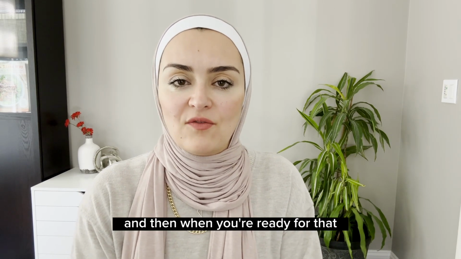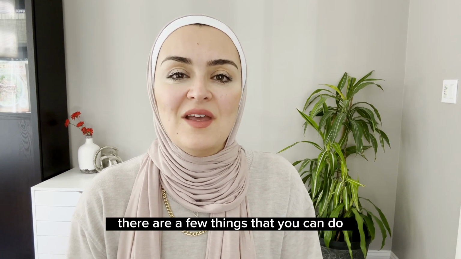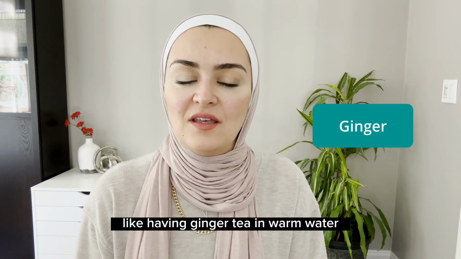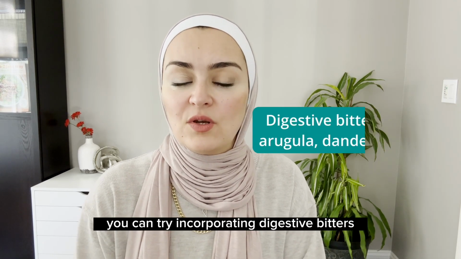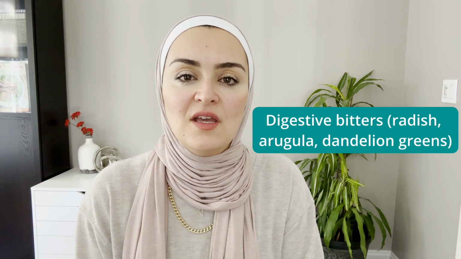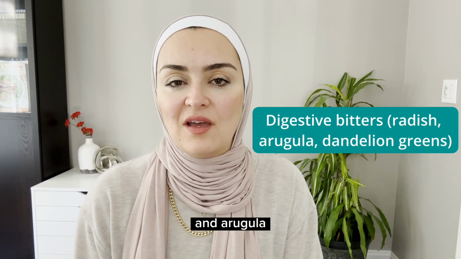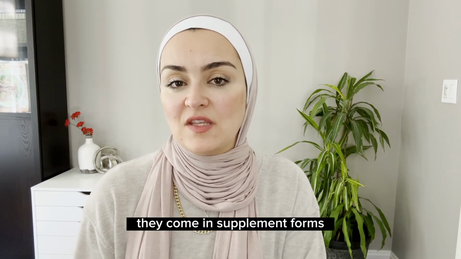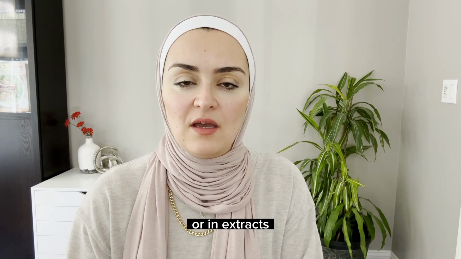And then when you're ready for that, there are a few things that you can do, such as adding ginger in water, like having ginger tea in warm water, or cooking with ginger. You can try lemon or lime. You can try incorporating digestive bitters, and these are vegetables that stimulate hydrochloric acid production, such as radish and arugula and dandelion greens and other bitter greens. And sometimes they come in supplement forms or in extracts.